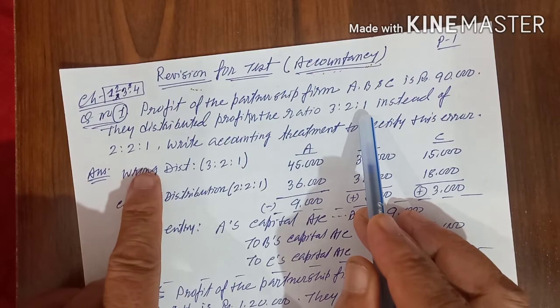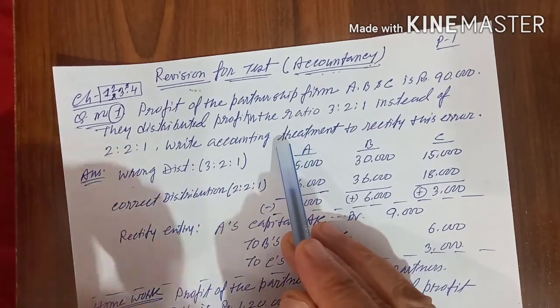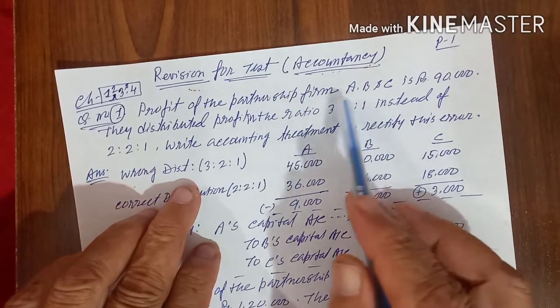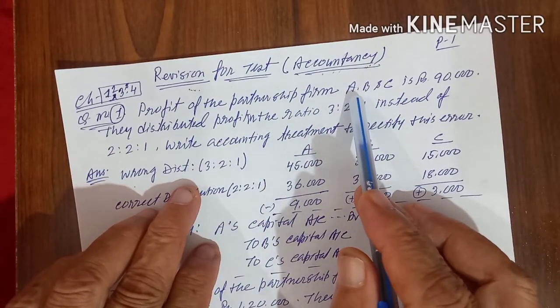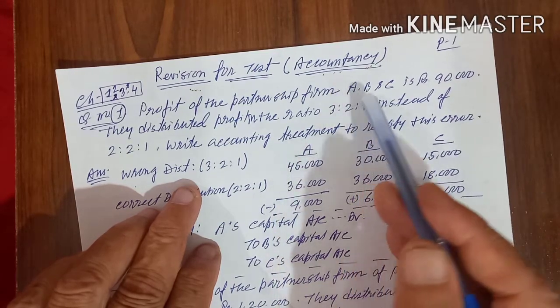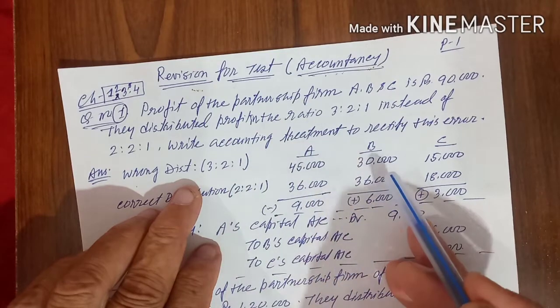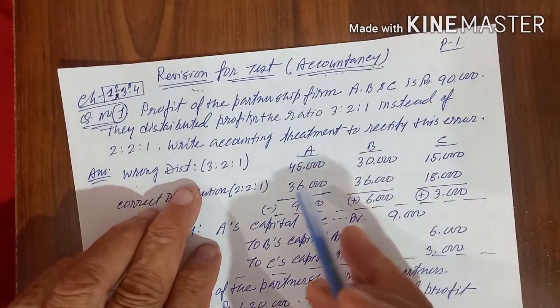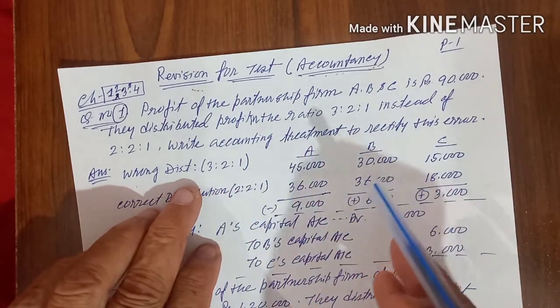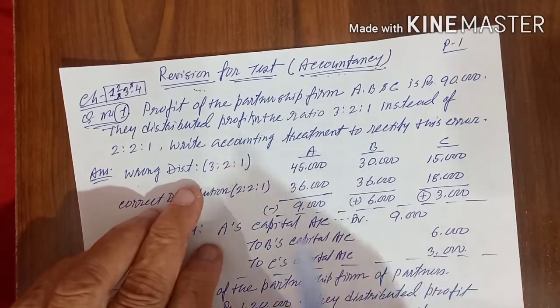Whenever they have taken another ratio, some persons take more or less amount than they should. So you have to find out who has taken more and who has taken less. Those who have taken more will give back, and those who have taken less will get. So automatically it will be rectified.